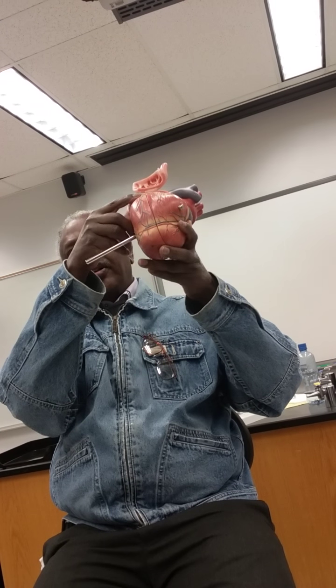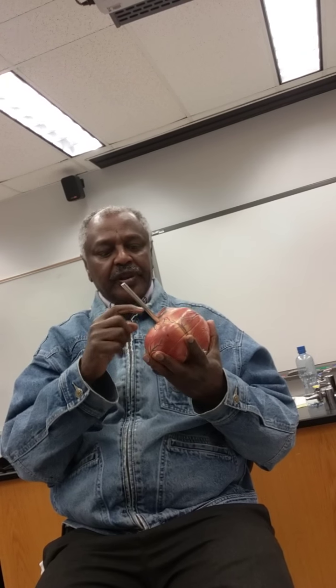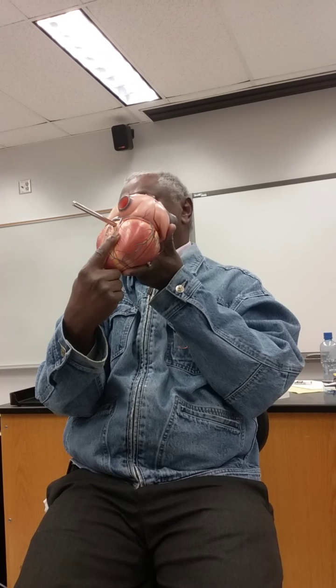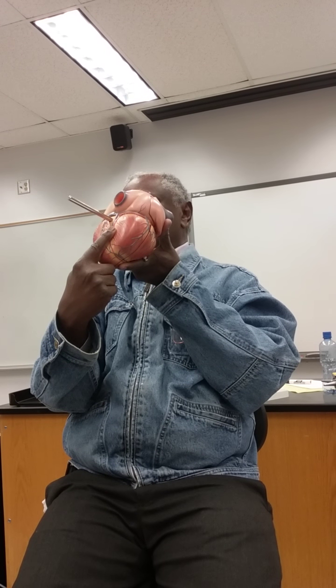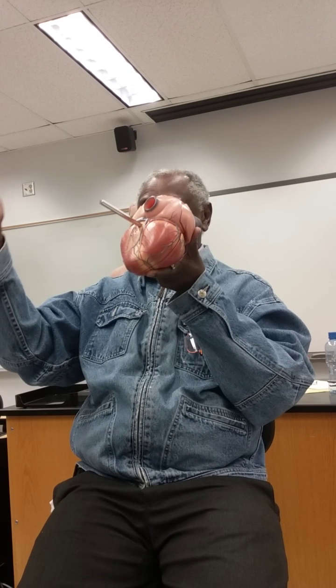Then you still follow the right coronary artery. At the very back here, it gives you this branch, and that is the posterior interventricular branch of the right coronary artery. Okay? But you don't have to write the whole thing.